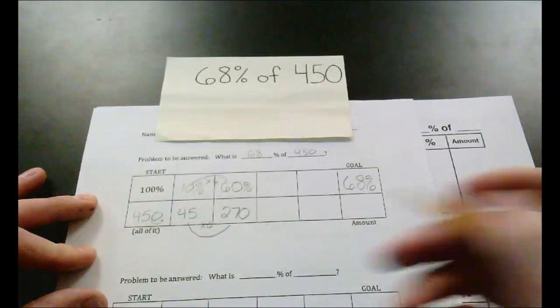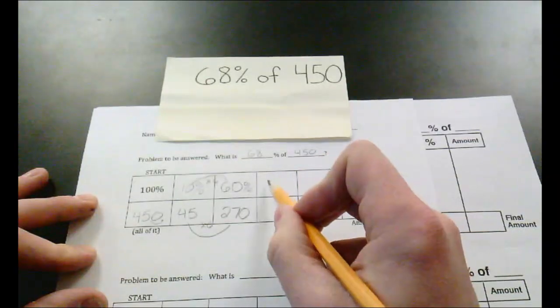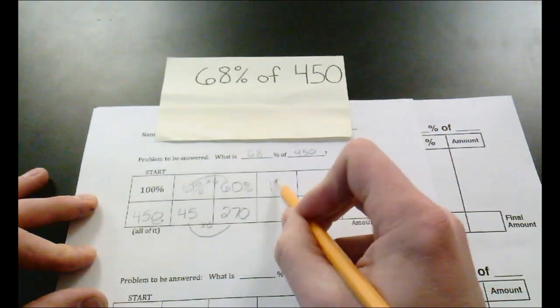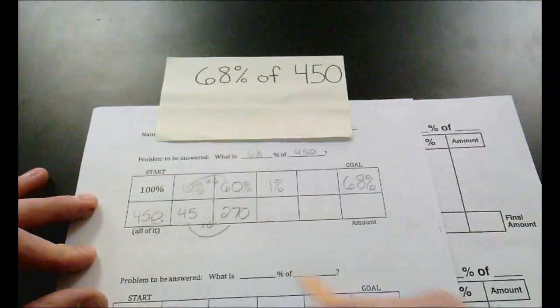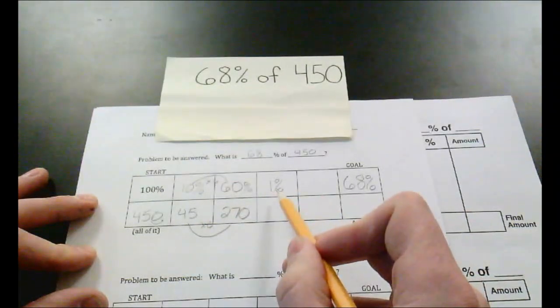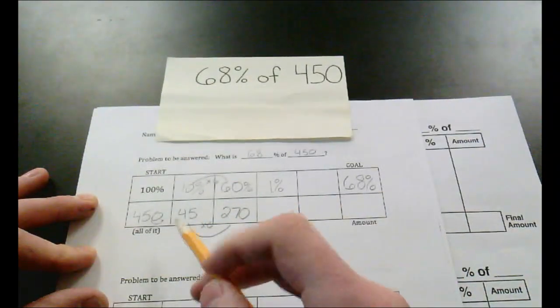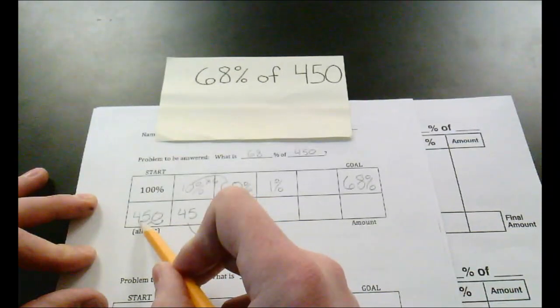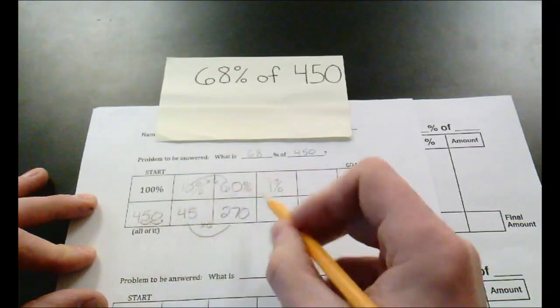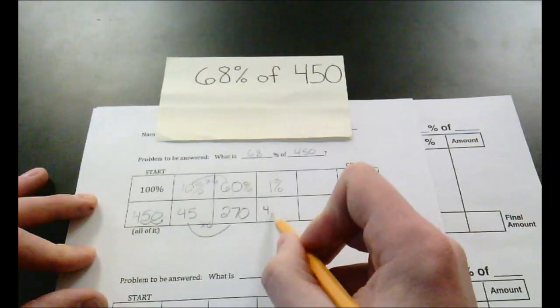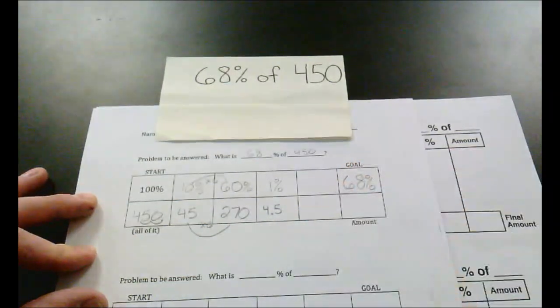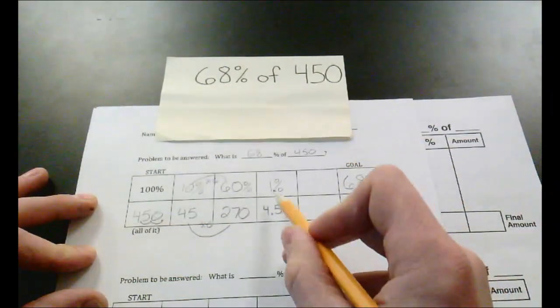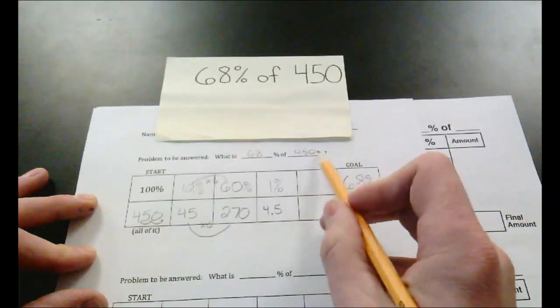What I need to know would be 1%. And here, to figure out 1%, it's similar to the 10%, except we're making it 10 times smaller and 10 times smaller again. So what we get would be 4 and 5/10, or 4.5. 4.5 is 1% of 450.